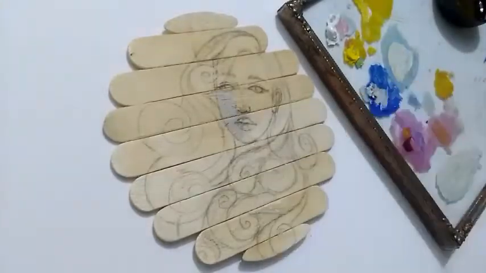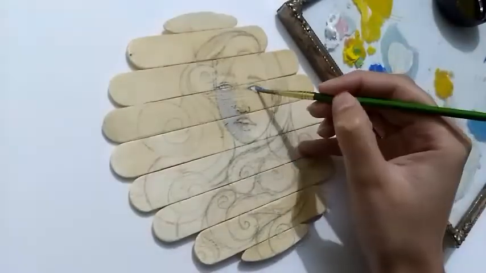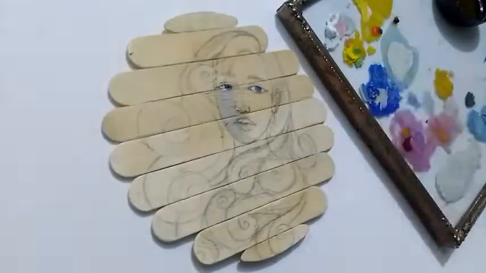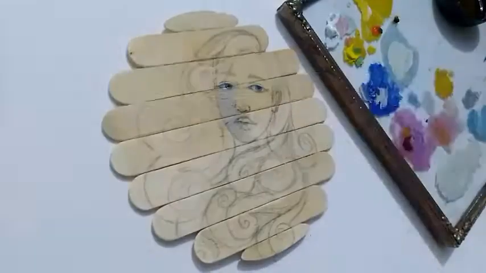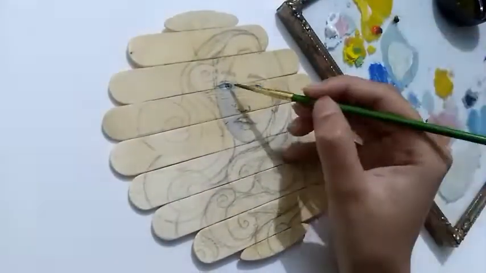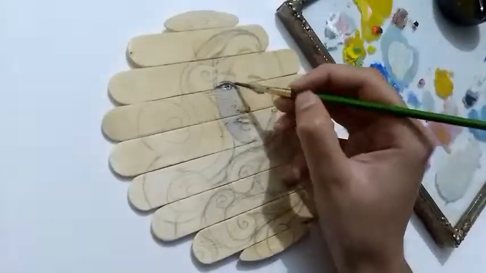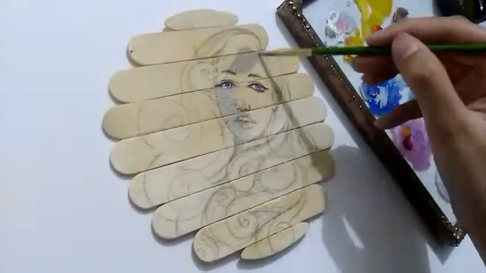I first started painting her skin but realized that the color that I was using for her skin was too blue and it looked really dull. Then I just stopped halfway and started working on her eyes.